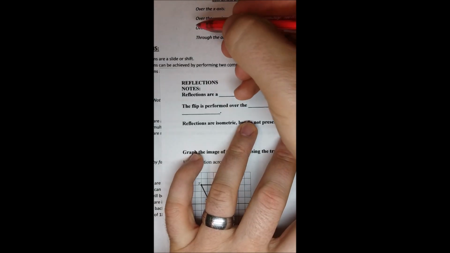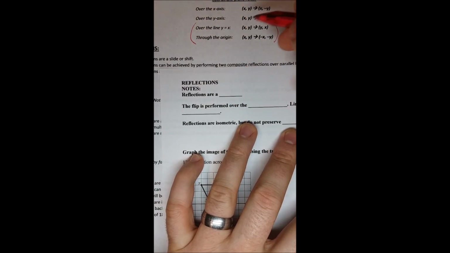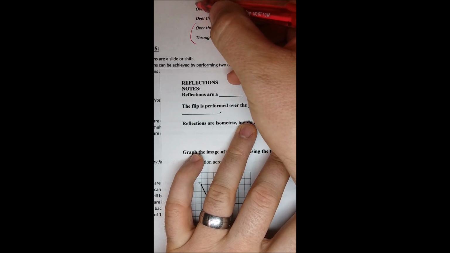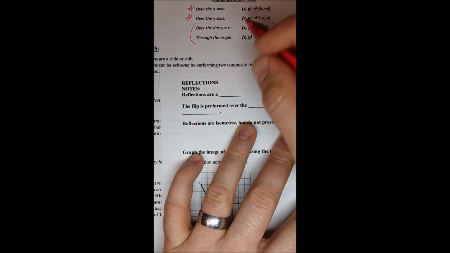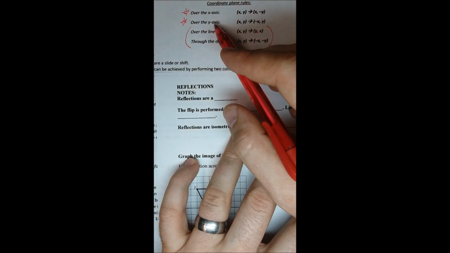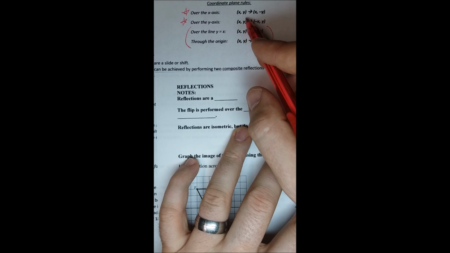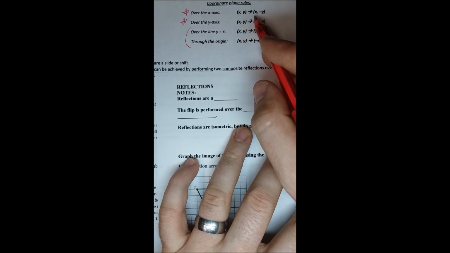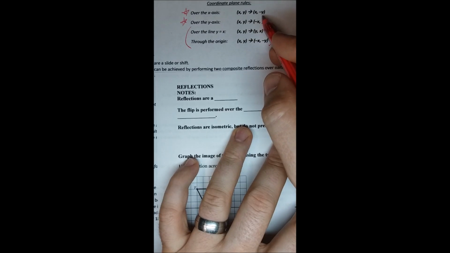And in our curriculum, we're not really going to do this too. So these are optional. We're going to focus on either over the x-axis or over the y-axis. Those are the only 2 you need to know. In our case, our rule is from x, y over the x-axis, you're going to x comma negative y. This is going to be very simple, and anybody can do that. So I rewrote it right here in my little cheat sheet.